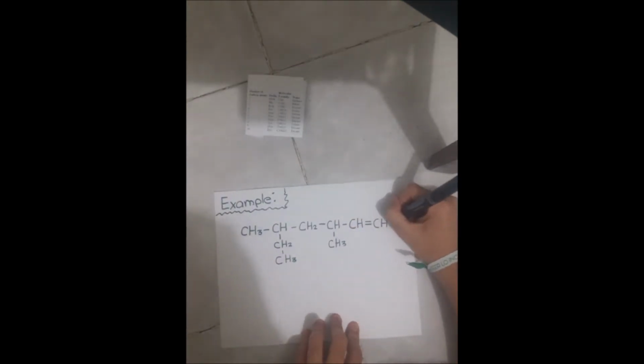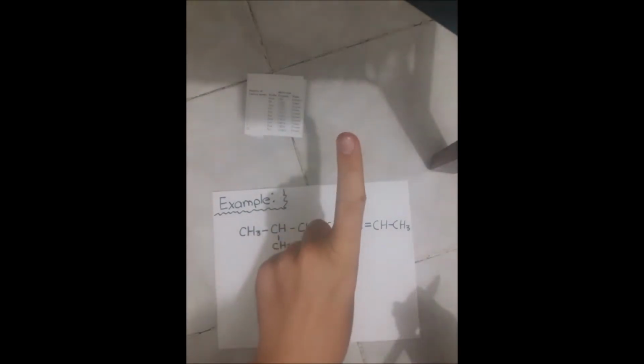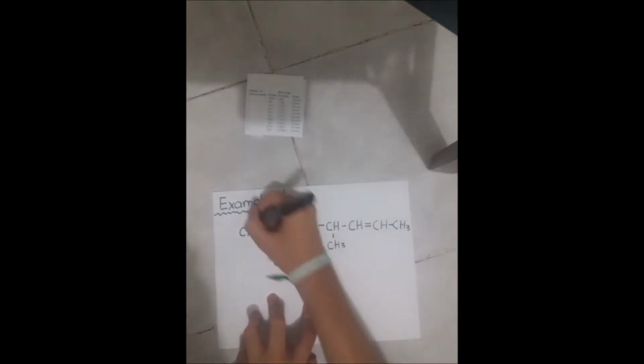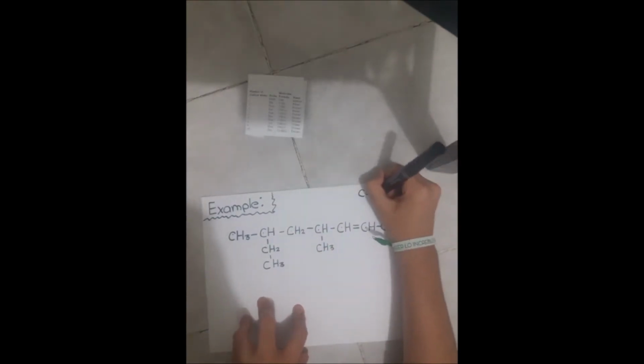As said in the procedure, we first need to identify if it's an alkene hydrocarbon. We do this by looking at the structure, and we see that there is a double bond. Once we know this, we need to identify the longest chain and count it. It gave us 7, so this is a heptane. The longest chain is a heptane.